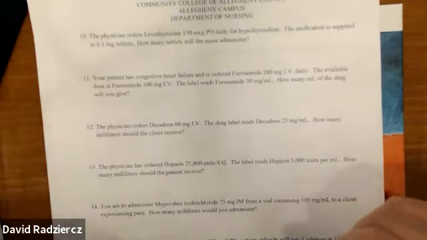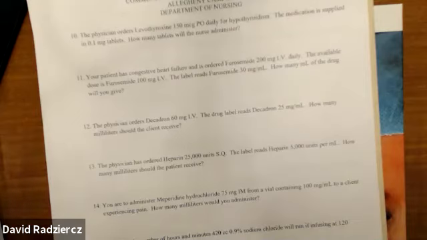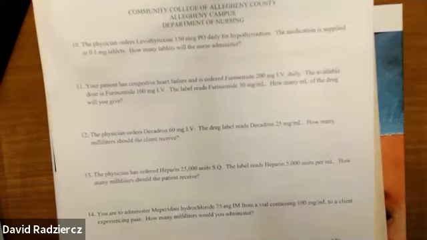So I started off just trying to set it up in a way that I could answer it. So I put 200 milligram IV daily, and then I put 100 milligram underneath that. Then I was confused on what to do with the 30 milligram over ml. I think I just didn't know how to set that up.